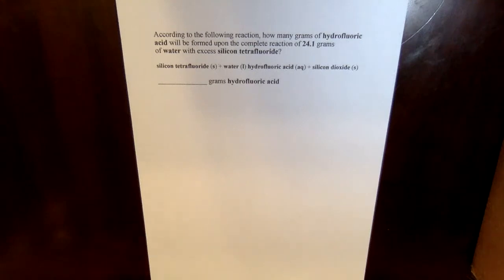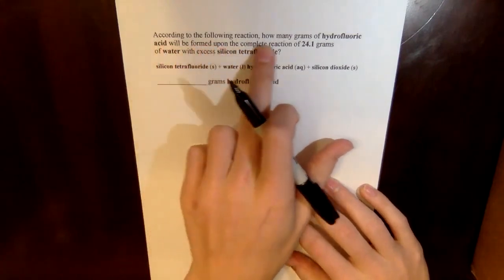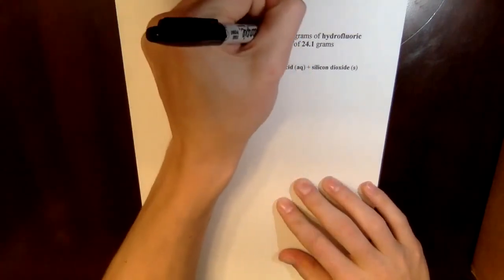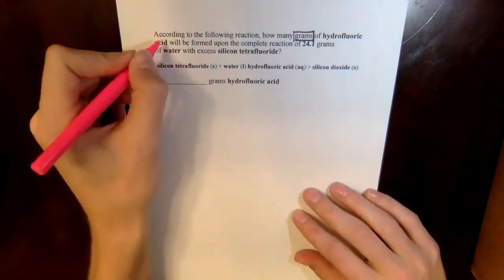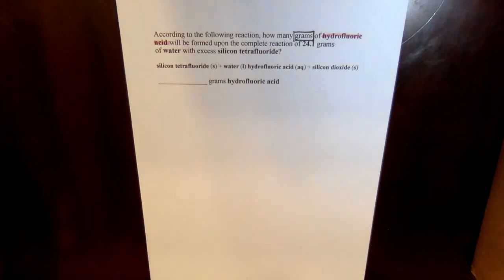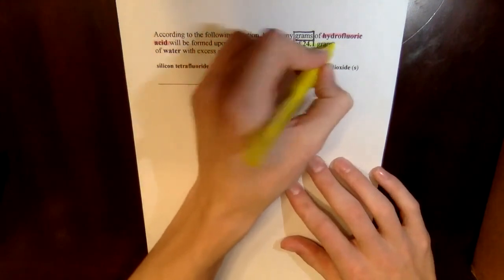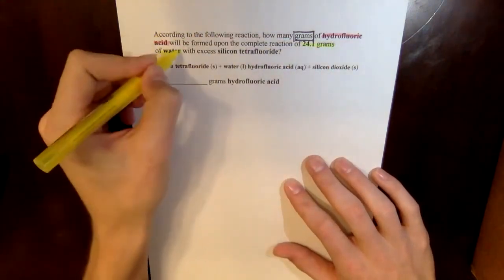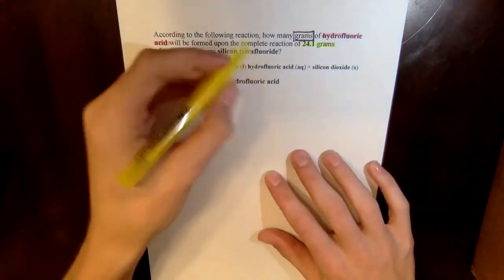So we have a couple things here given to us from the beginning. Number one, it's telling us what we're looking for. In this case, if we read the question, according to the following reaction, how many grams? So that's the first thing that we need to take note of. We are looking for grams of hydrofluoric acid. That is the compound that we want to focus on. It will be formed upon the complete reaction of 24.1 grams of water. So that 24.1 grams is describing water with excess silicon tetrafluoride.